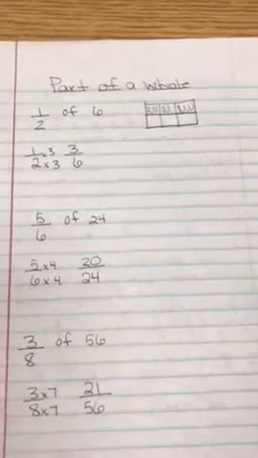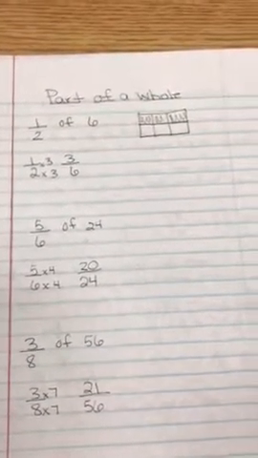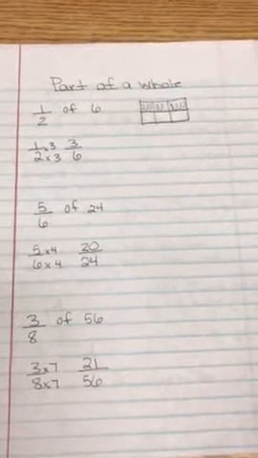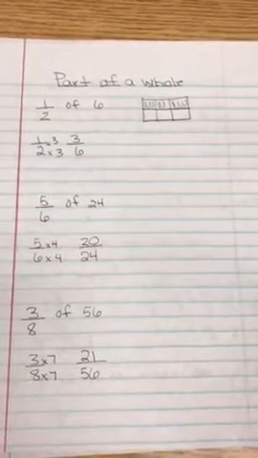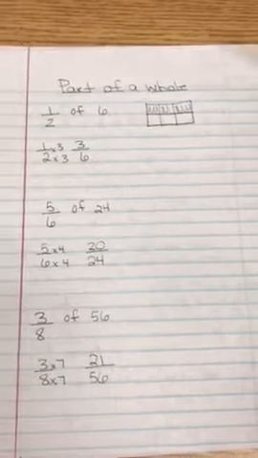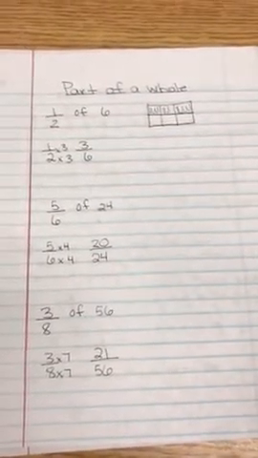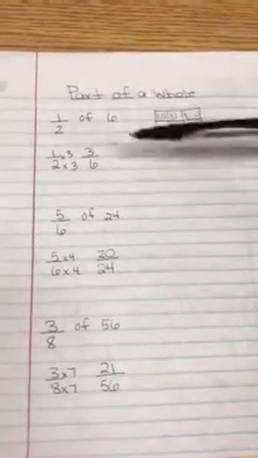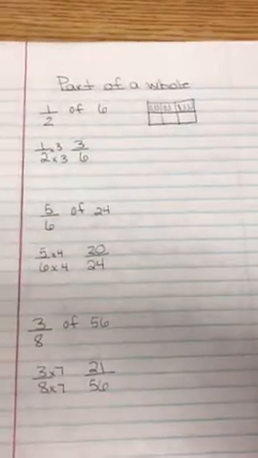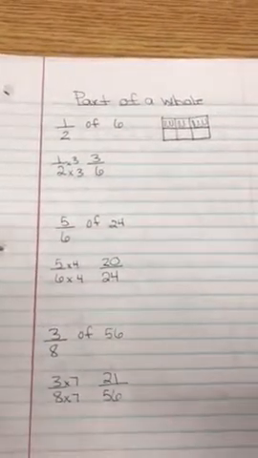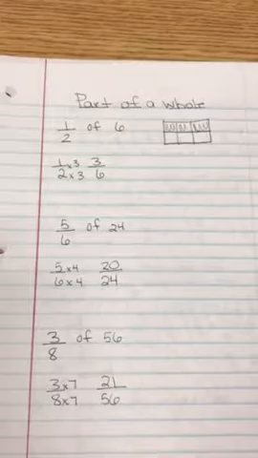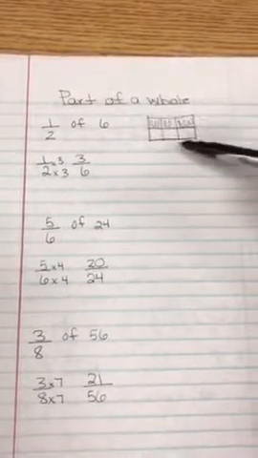Hello everyone, we are still continuing our fraction unit this week and we are focusing on part of a whole and also line plots with fractions. So a quick example of an easy one for part of a whole would be half of 6. The kids are going to be able to determine half of 6 pretty quickly, knowing that that would be 3. So you have a visual here.